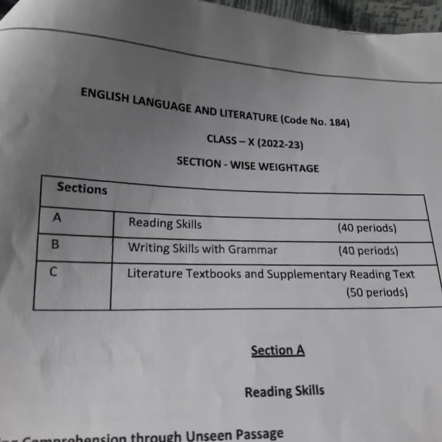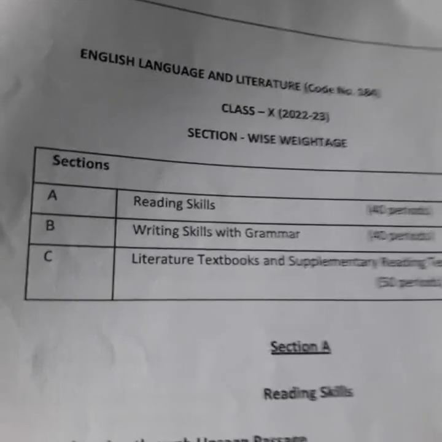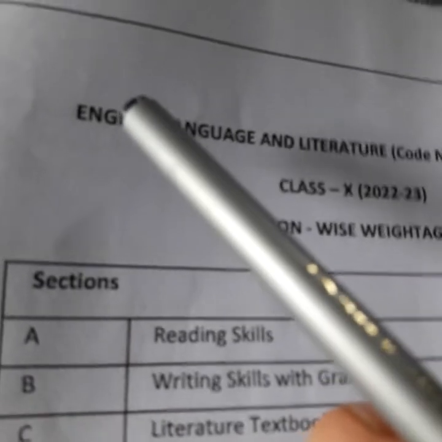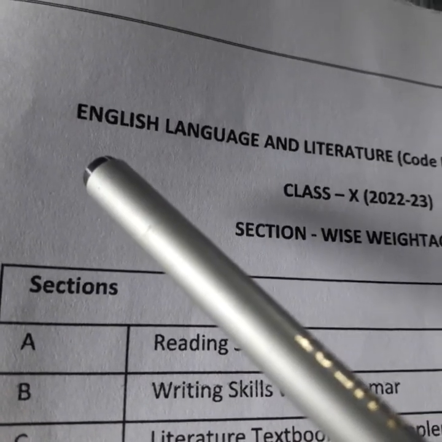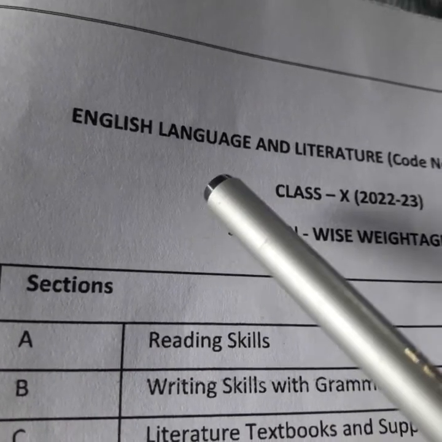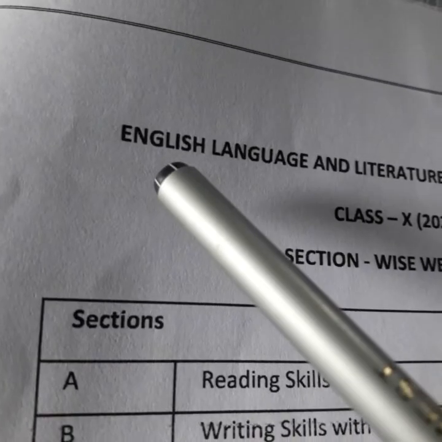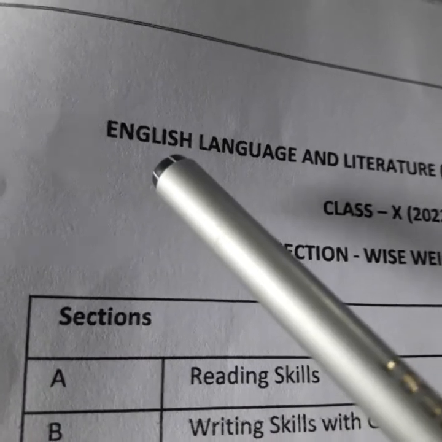Welcome to the syllabus observation session. Today we are going to observe the syllabus of matriculation belonging to CBSE. Let us participate in it positively.